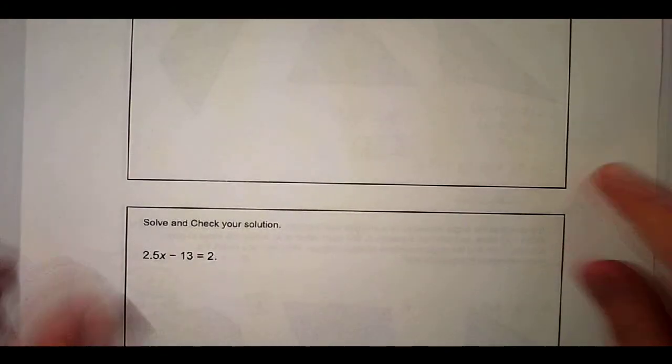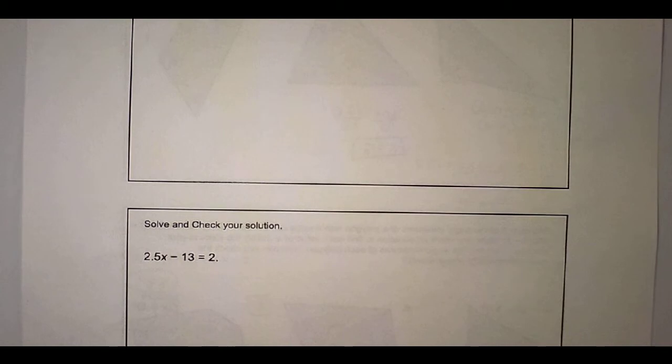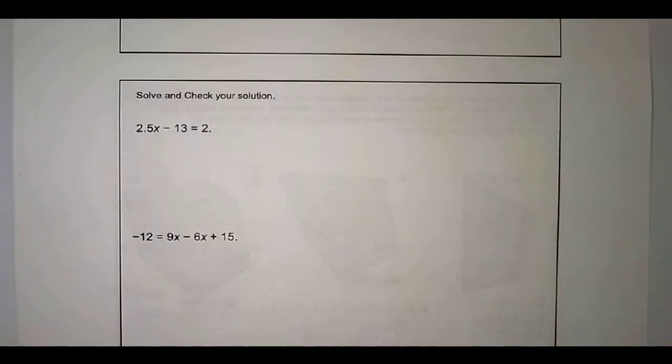The next slide just says to solve a multi-step equation, simplify each side of the equation if necessary, then use inverse operations to isolate the variable, which is what we just did. We combined like terms, added or subtracted, then multiplied or divided.